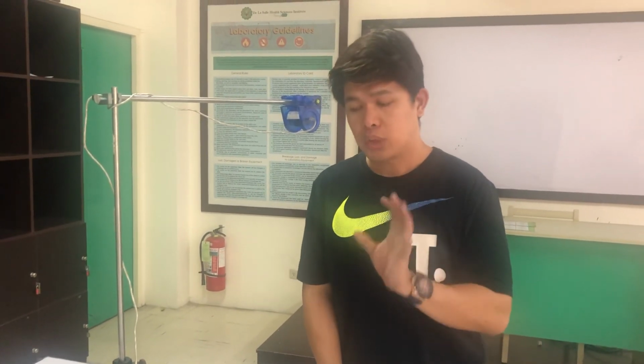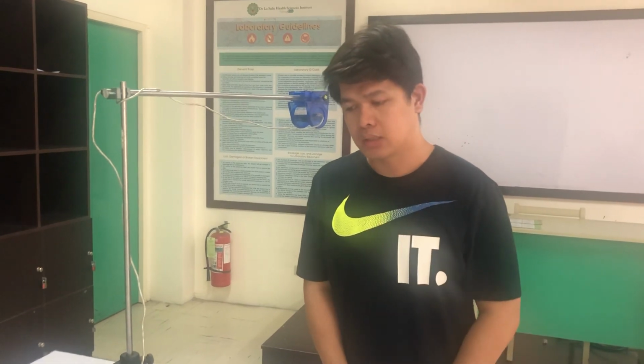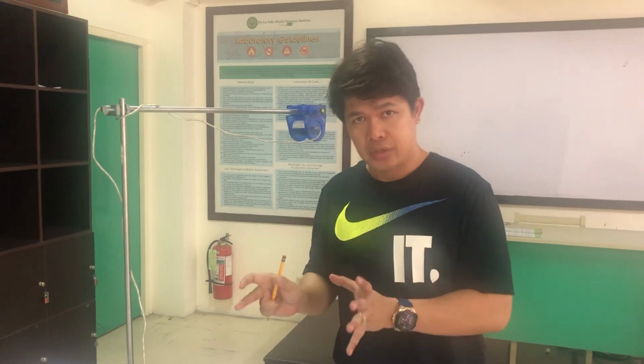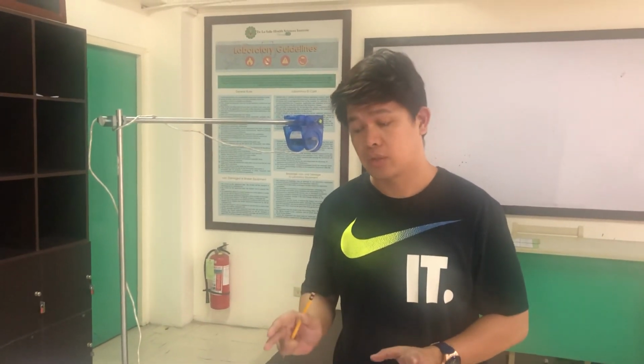Okay, again, what we want to show you in this experiment is the conservation of energy, in which the potential energy is equal to the kinetic energy. Okay, and that can be verified by computing the percent error or the percentage difference, in which the percent difference or the percent error should be less than 10.